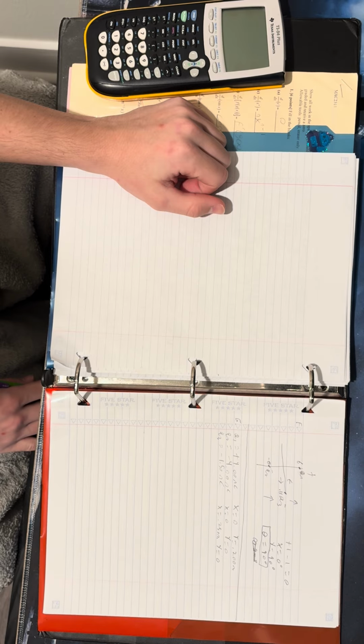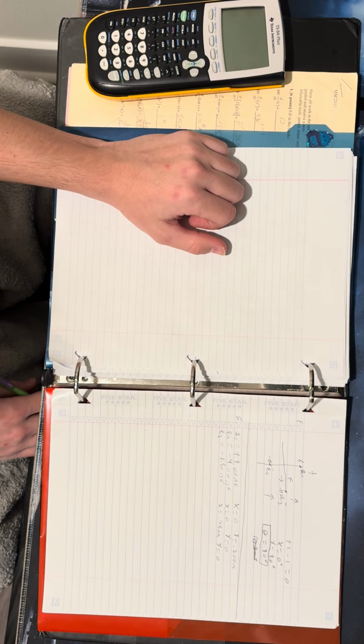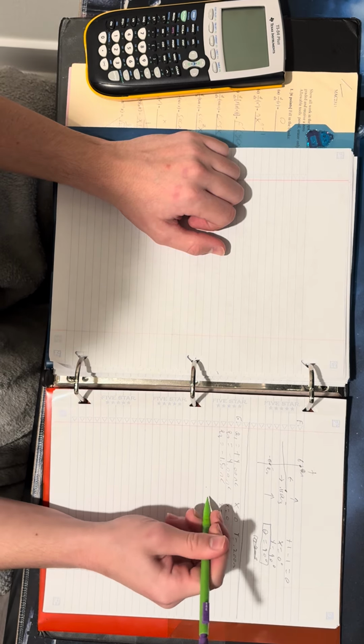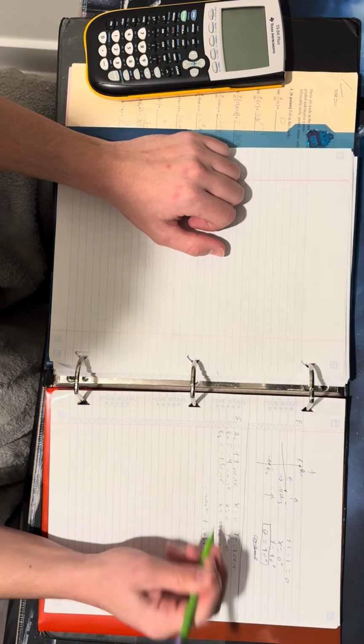First, let's do charge 1 to 3. Let's do the distance first: 0.200 squared plus 0.250 squared.